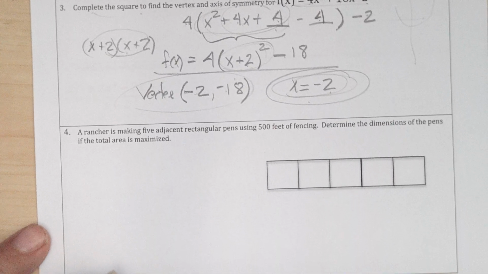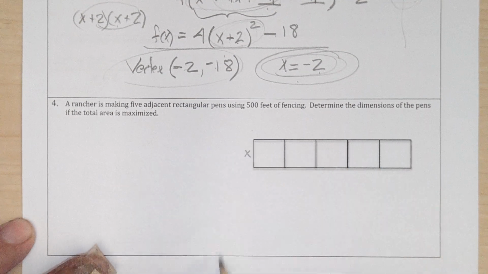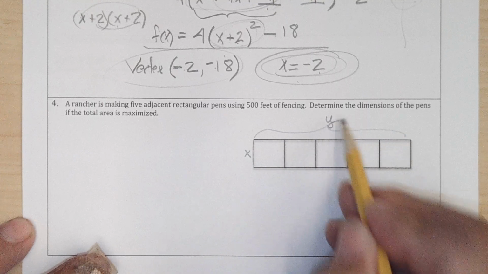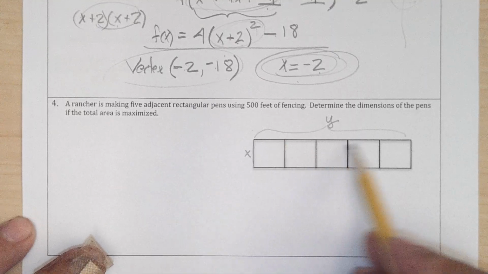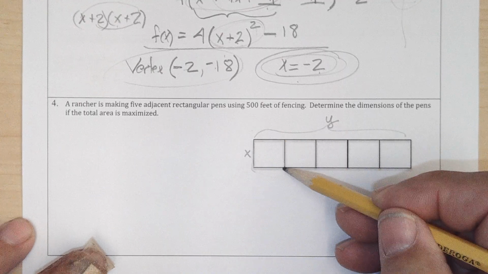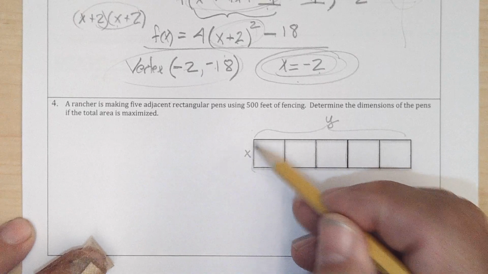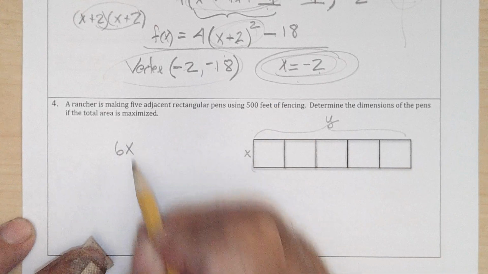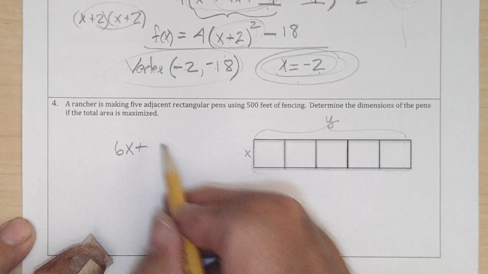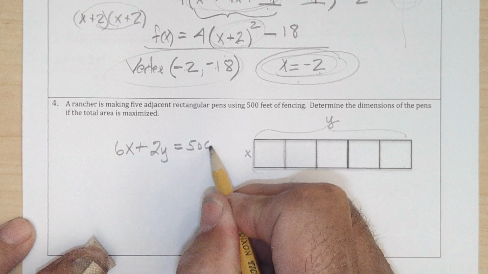And I think I got just enough time to do this one, and then I have to go to class. So I'm going to put x here, and I'm going to call this y. Now, if I'm going to build these pens, I'm going to have x length of fence 1, 2, 3, 4, 5, 6 times. So I'm going to need 6 lengths x, and then I'm going to need the y length twice, plus 2y would be all of my fencing, which is 500 feet.